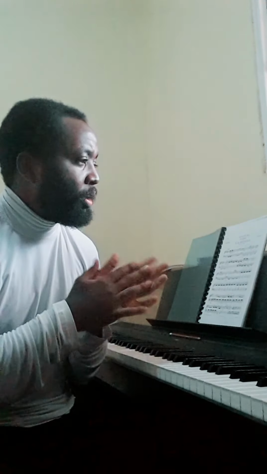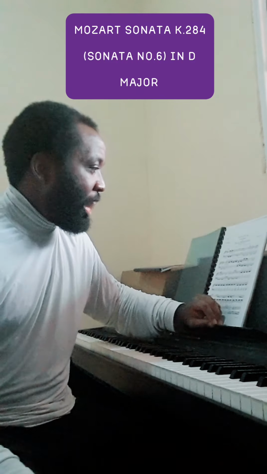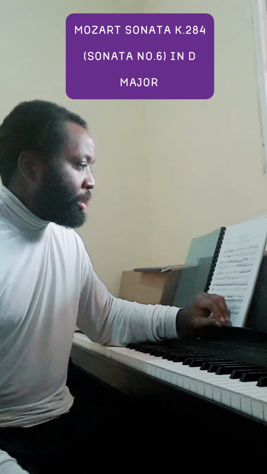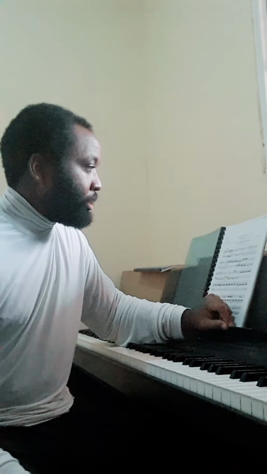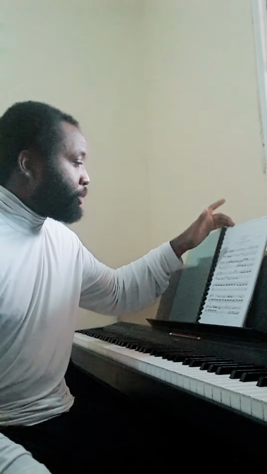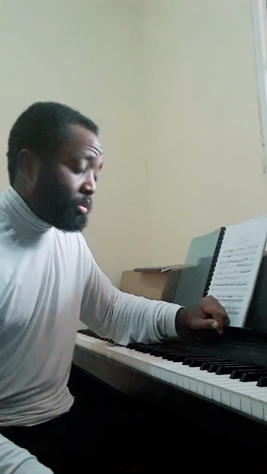So today we're going to introduce Mozart Sonata K.284. In chronological order, it's Sonata No. 6 in D major, and it's part of two installments in which I'll be talking about this whole sonata. In the first installment, which is this one, we will be talking about the first and the second movement, and in the second installment we'll be talking about the third movement.